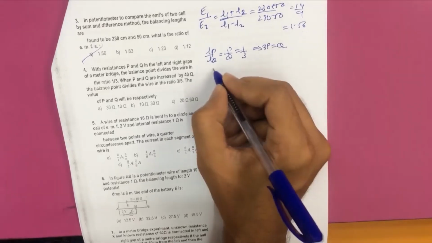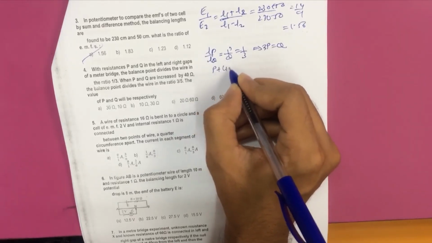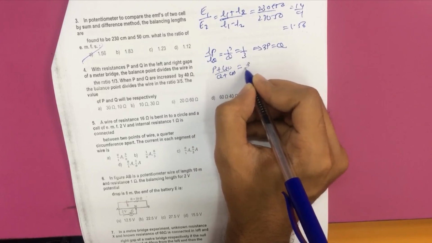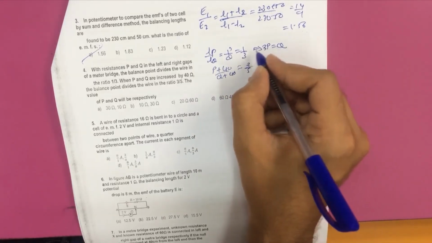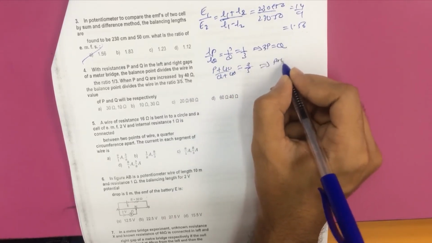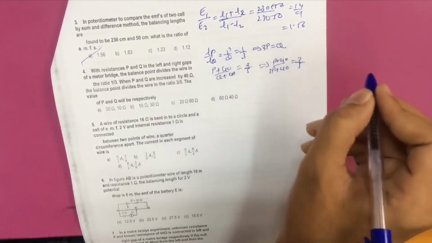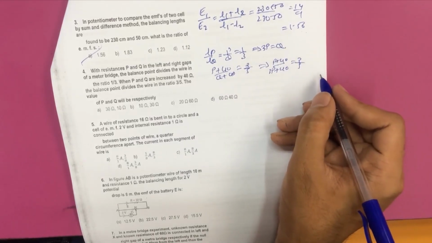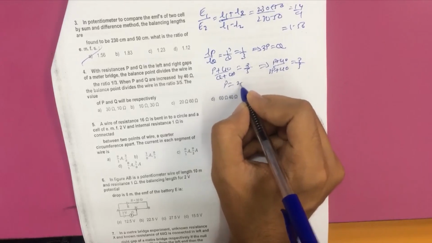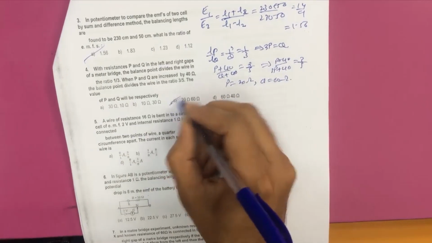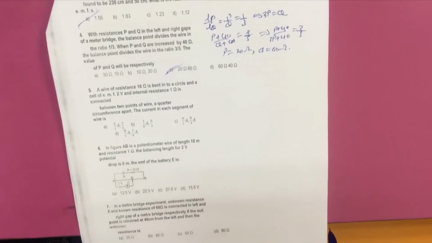In the second case, (P + 40) divided by (Q + 40) is 3 by 5. Now Q is equal to 3P, so I can say (P + 40) divided by (3P + 40) is equal to 3 by 5. Solving this will give you the values of P and Q. So P would come out to be 20 ohm, Q would come out to be 60 ohm. So correct answer is option C, 20 ohm and 60 ohm.